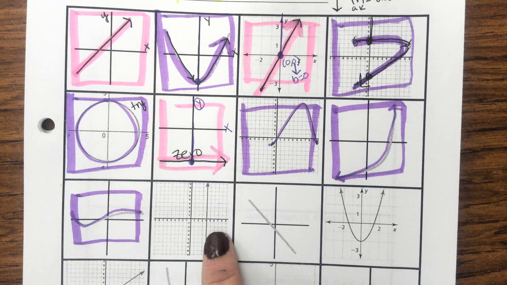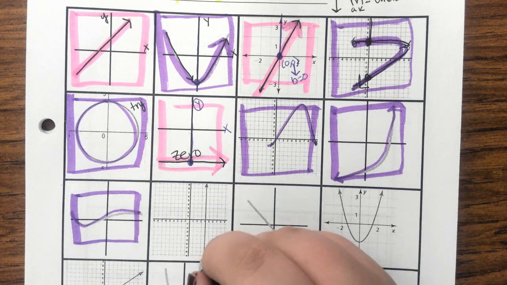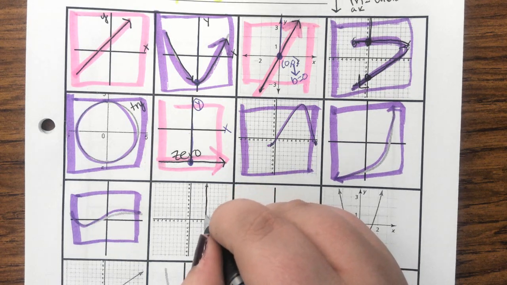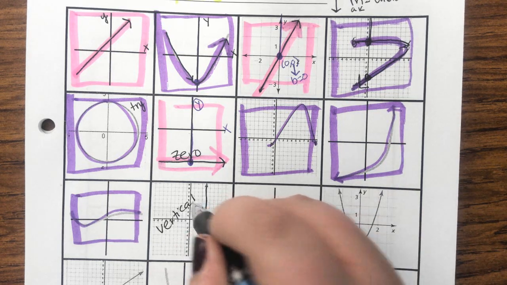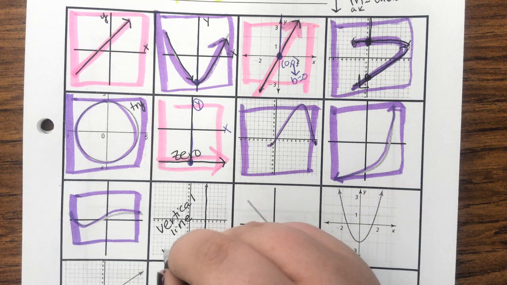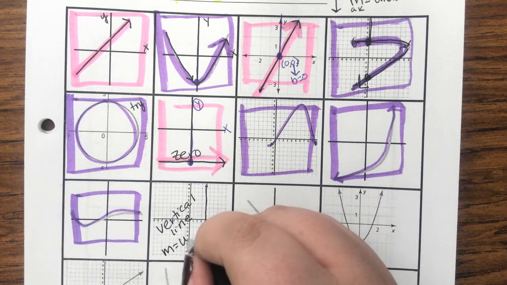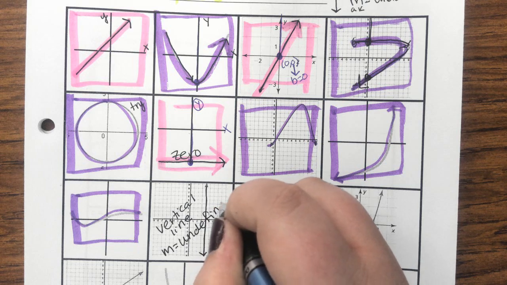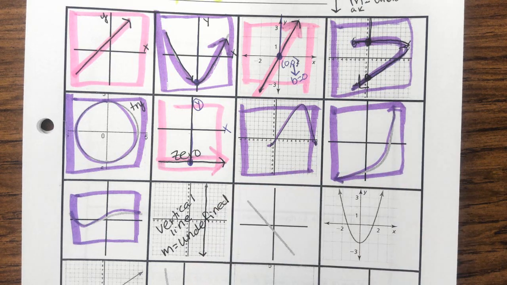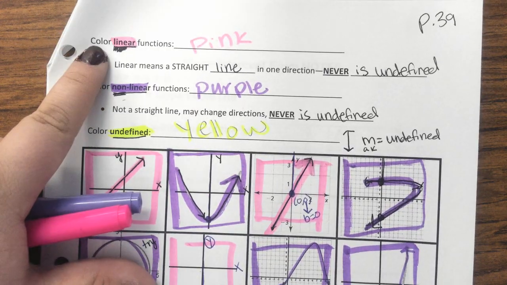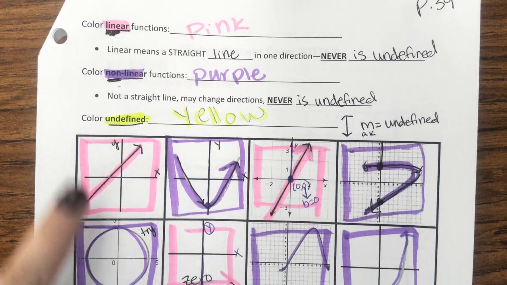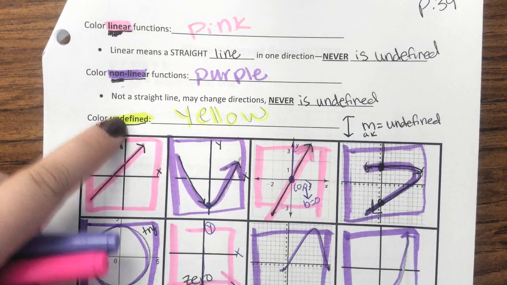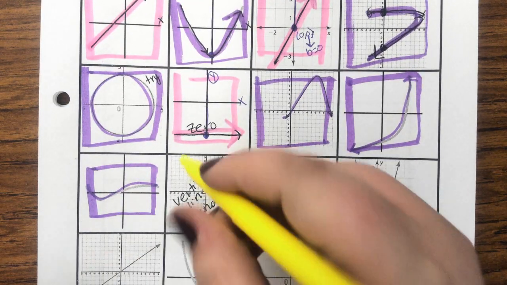Looking at the next graph, I do have a straight line. The straight line is vertical though. And we know that a vertical line, write this down, vertical line, the slope is undefined. What a bad word. Undefined. Since this is undefined, it cannot be linear, it cannot be nonlinear, because those are both never undefined. Which means I'm coloring this yellow because it doesn't fit with linear or nonlinear. This is something all on its own. This is an undefined line.